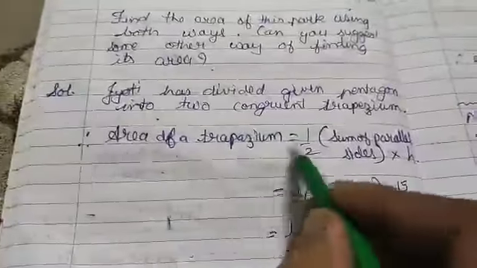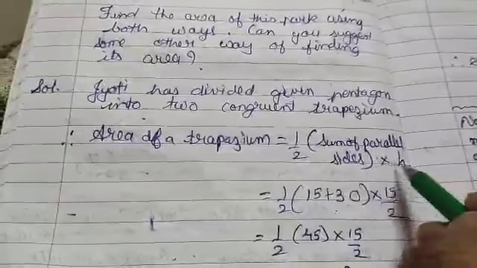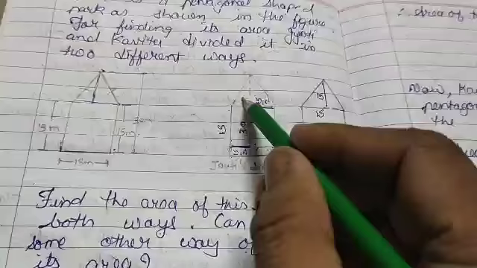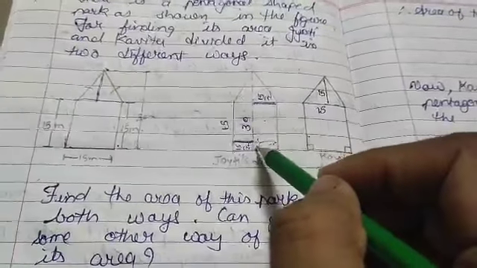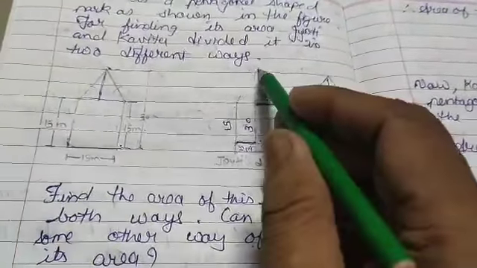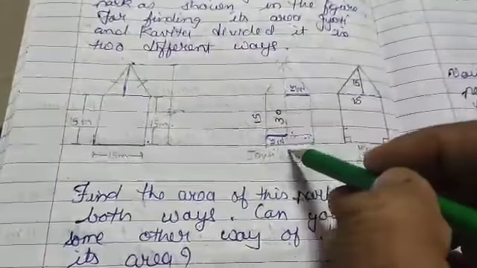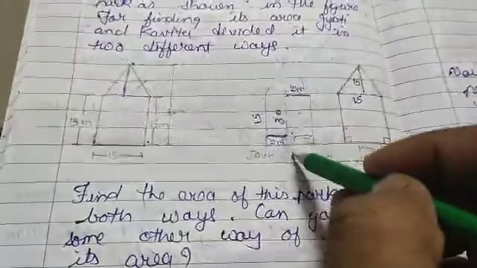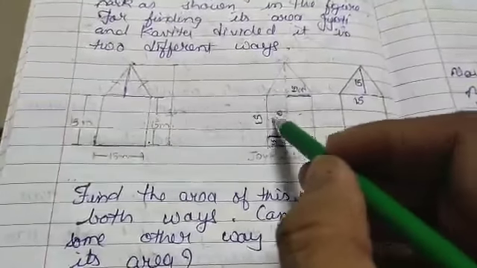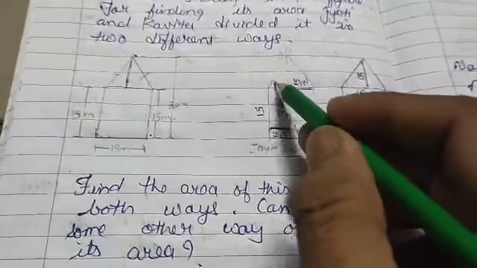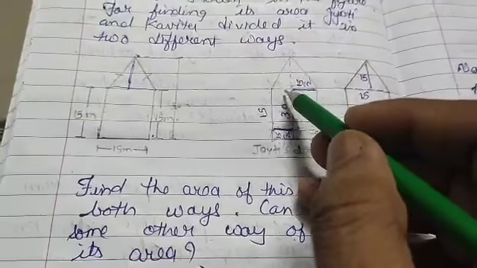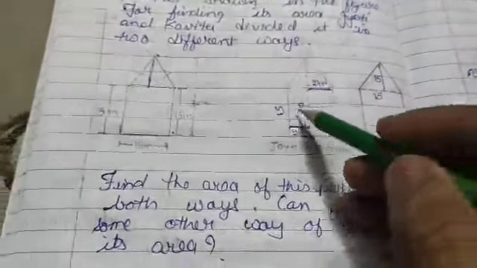Because in the area of a trapezium we need half into sum of parallel sides into the distance between the parallel sides. Now let us write down the formula first. Area of a trapezium is half into sum of parallel sides into height, that is the distance between them. Then we will find the area of one trapezium, then we will multiply it by 2, because Jyoti divided this pentagon from the middle into two equal parts. So we will find the area of one trapezium and at the end we will multiply with 2. Let us see how to do it.